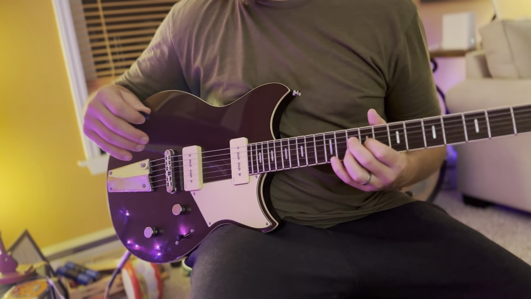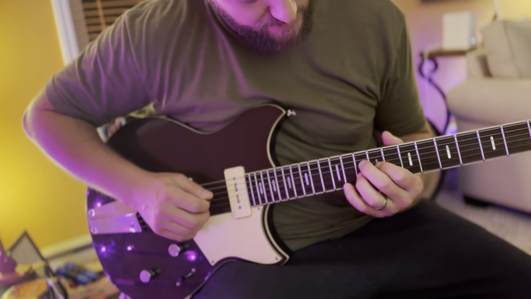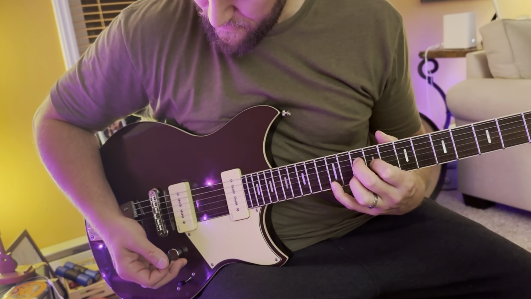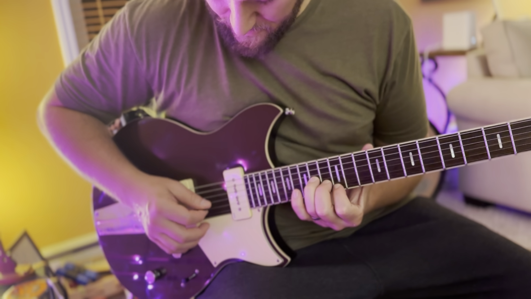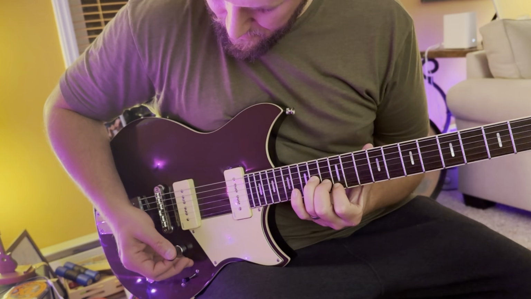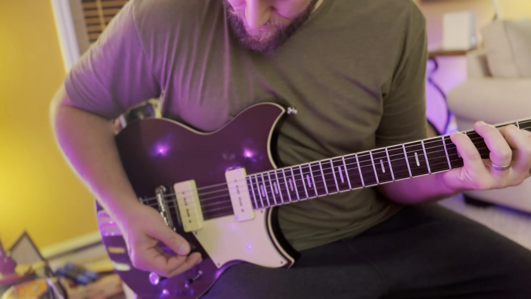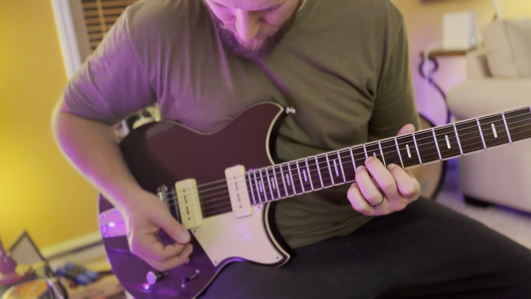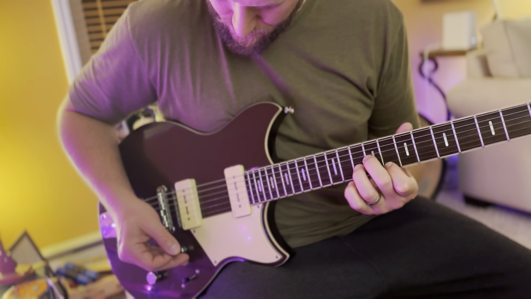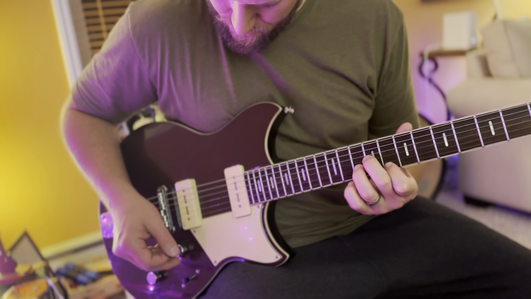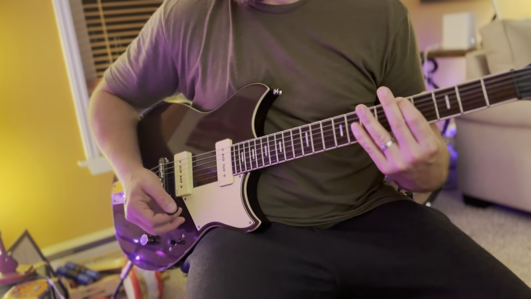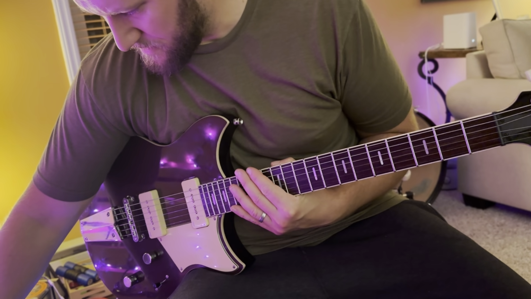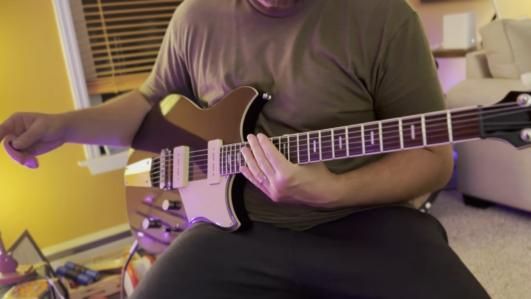So I'm going to hit the loop pedal again, and add layers and layers of A minor triads. And then I'm going to end the loop. And now I have an ambient backing track.